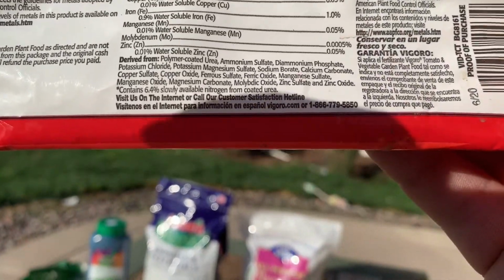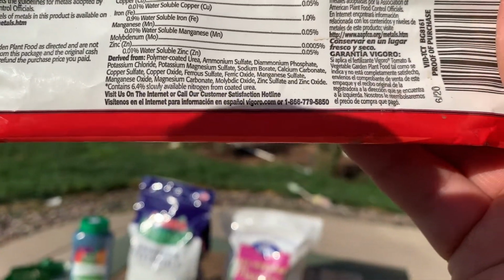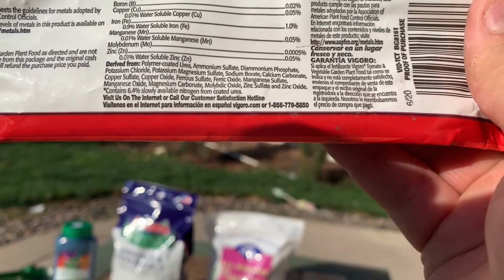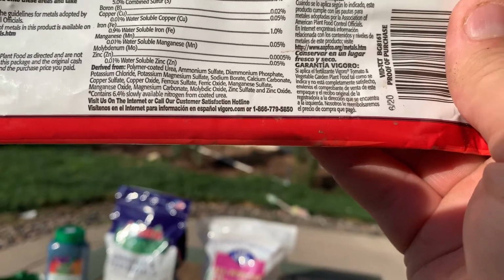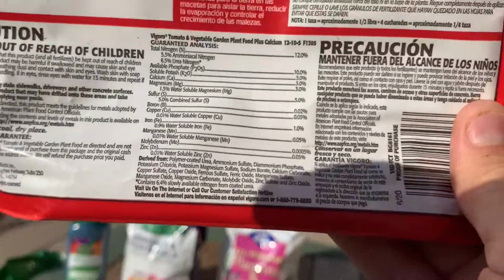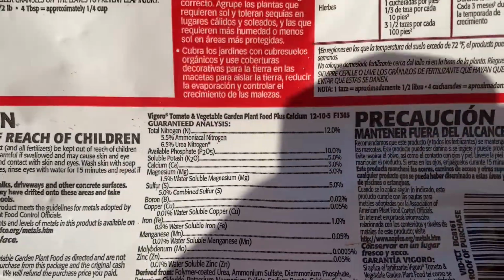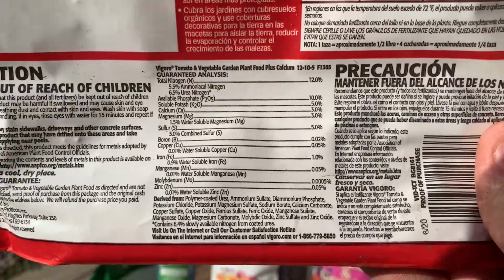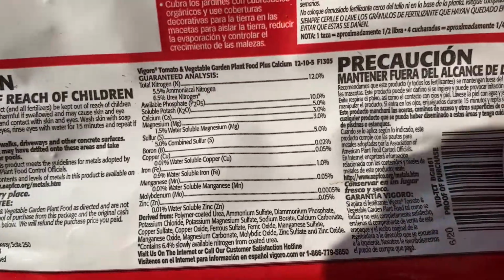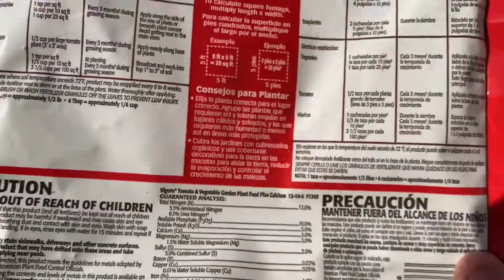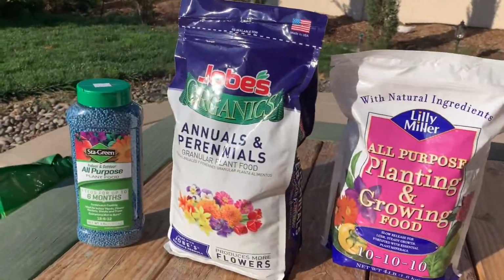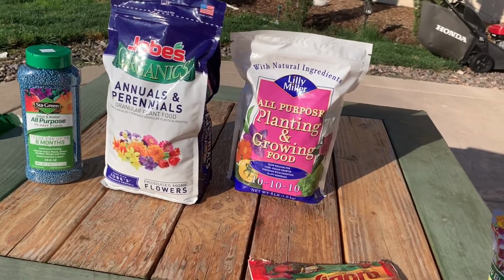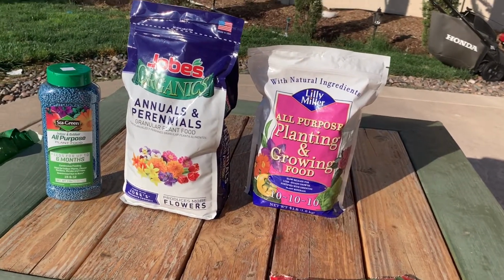We have one that's 3%, 5%, 0.02%, 1%. Iron is the 1%. The manganese is 0.05%. So a lot of these fertilizers that we see, yes, they're going to have our macronutrients, but they're also going to have other ingredients in there to make it a complete fertilizer. And this fertilizer here is a complete fertilizer because it contains both the macro and the micronutrients.